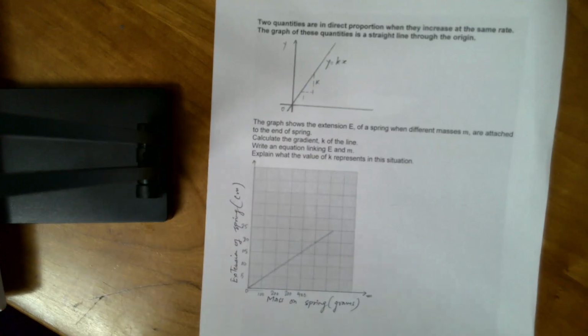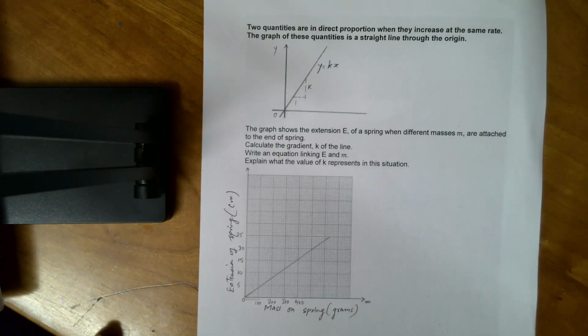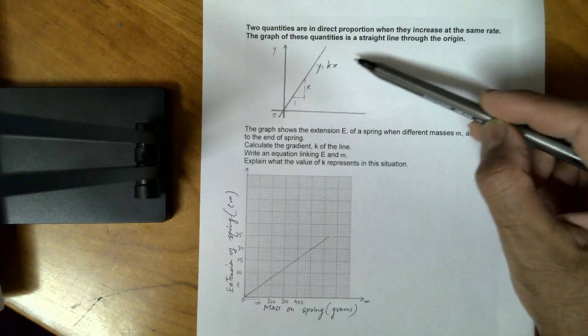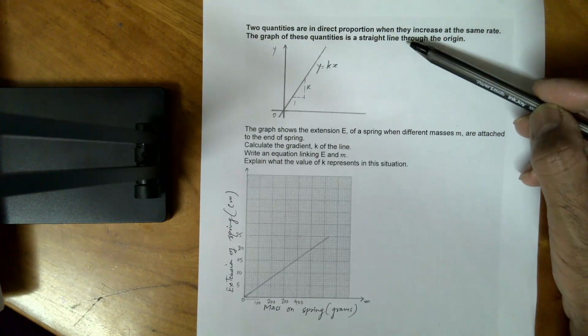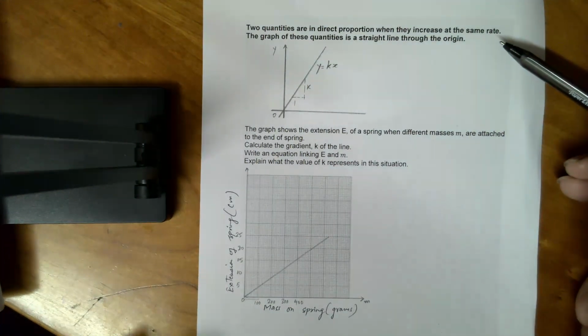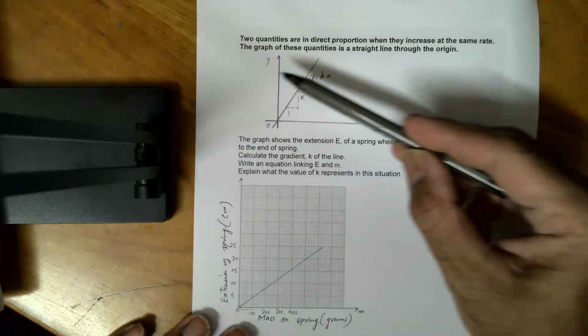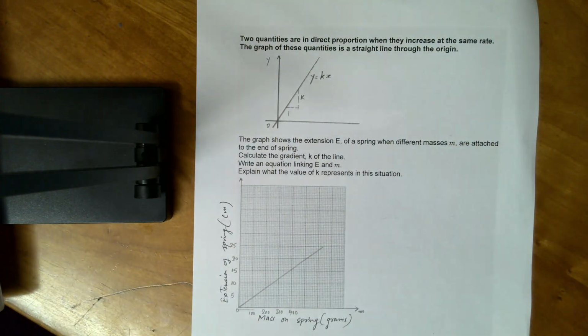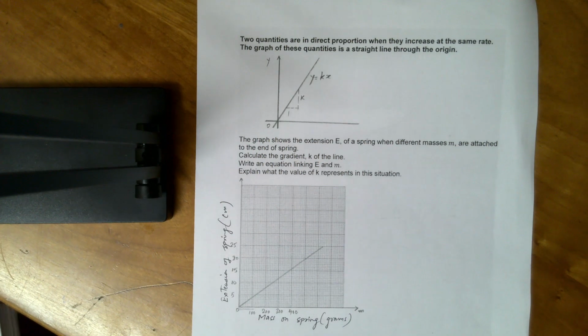Okay, so this is a new thing here. It says that two quantities are in direct proportion when they increase at the same rate. The graph of these quantities is a straight line through the origin. I need to explain what exactly that means.